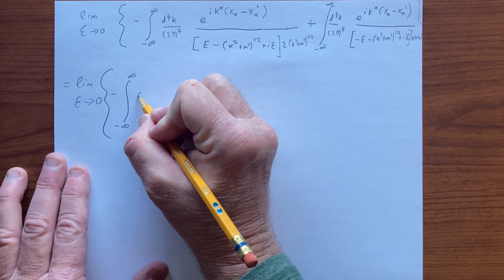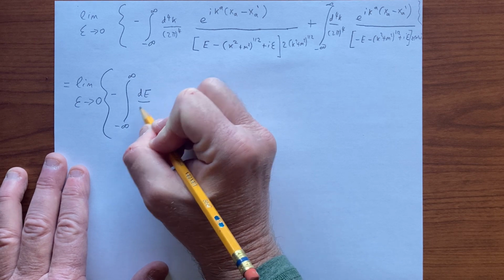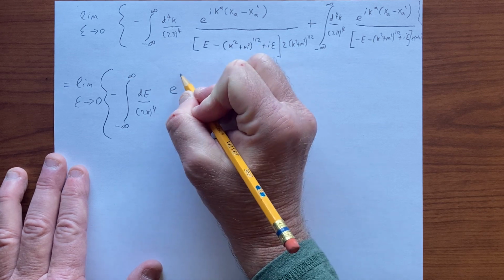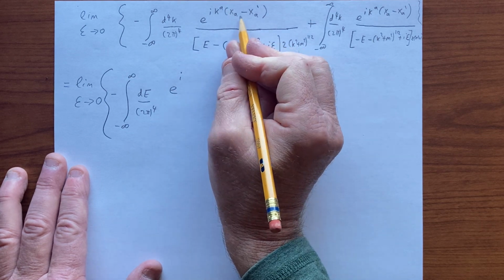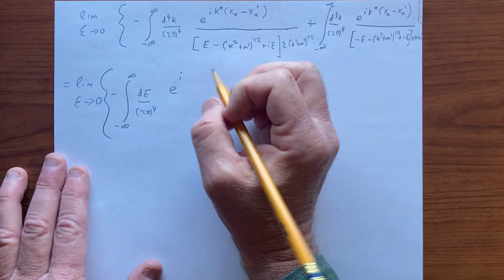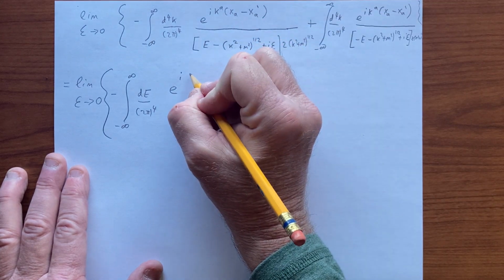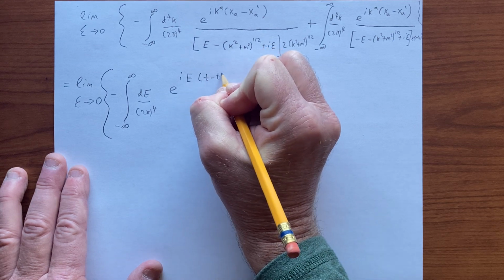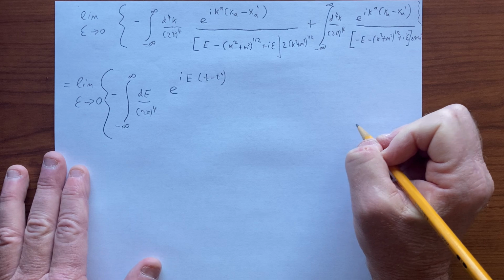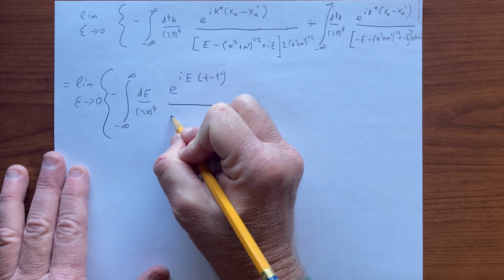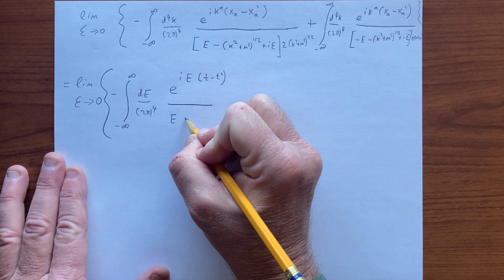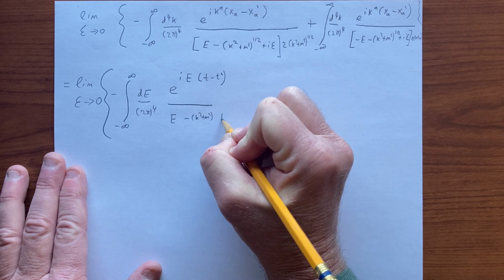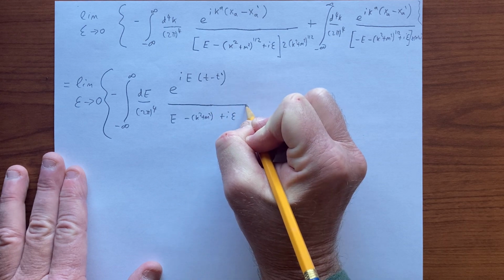The k0 we'll just write as E. We still have this term, e to the I k0 (x0 minus x prime 0), which is E (t minus t prime). We have the part with E that goes along with this integral, minus k squared plus m squared plus I epsilon.